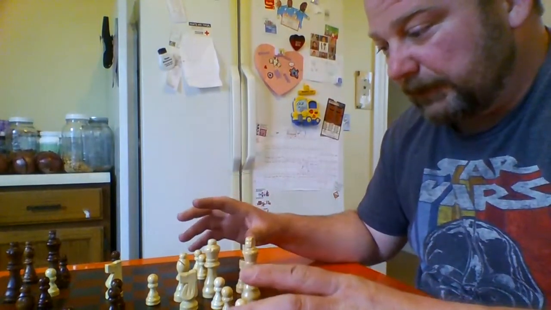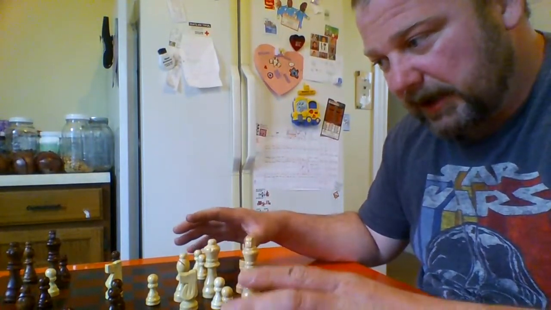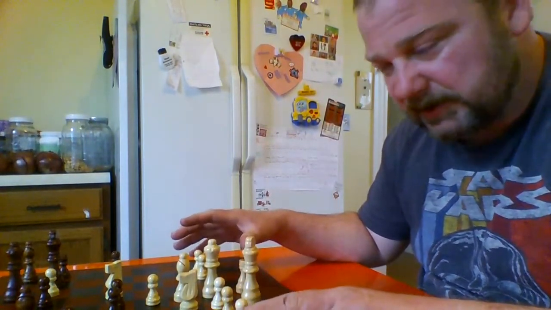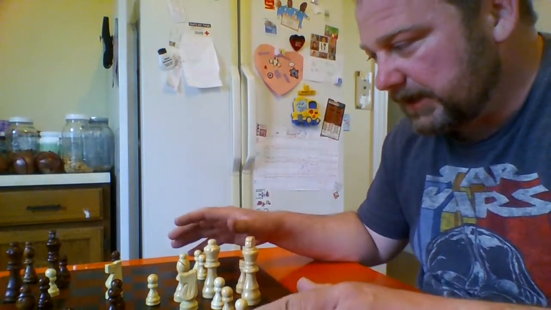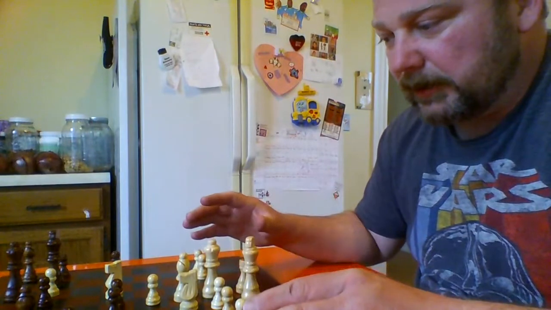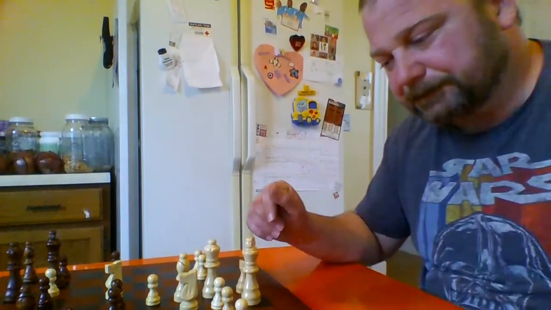But the end game really refers to that last little bit of the game. It can take a long time depending on how well you're positioned and how well your opponent is positioned, but it refers to those last few moves of the game, or that last section of the game where you're trying to get each other in checkmate. There's not very many pieces left on the board.